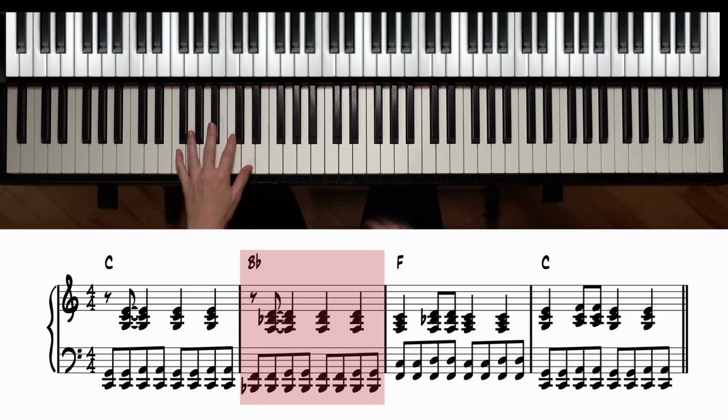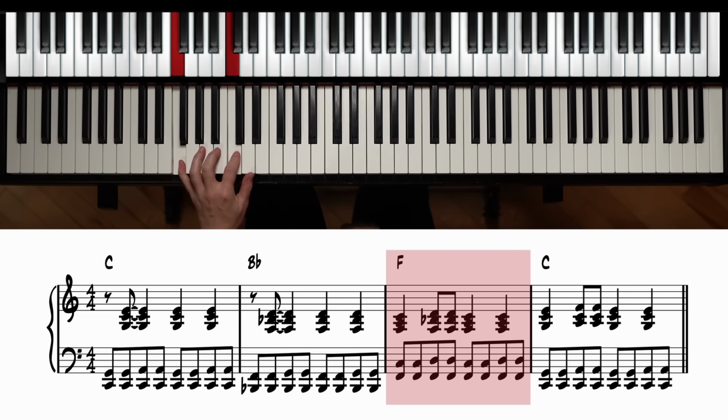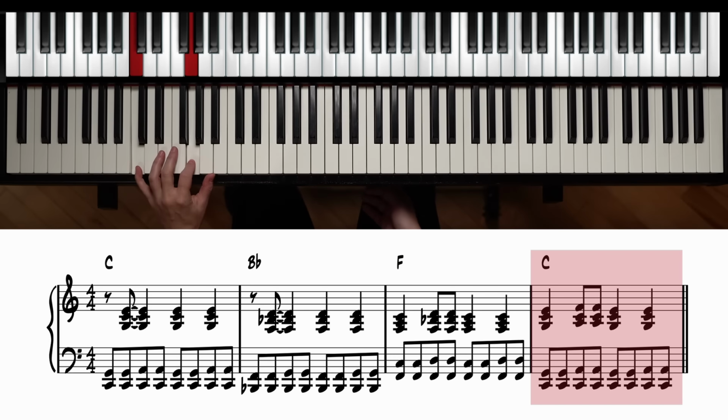And we're moving to F. So F is going to be F and C, going to F and D. Just like this, and we're back to C. So that is the pattern for the left hand.